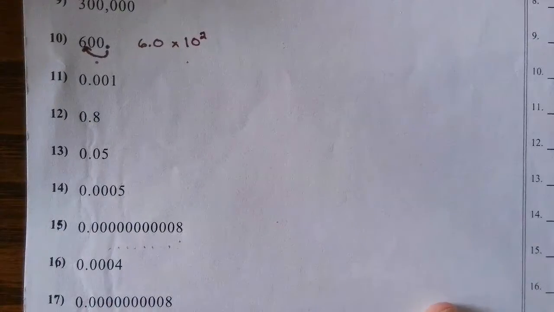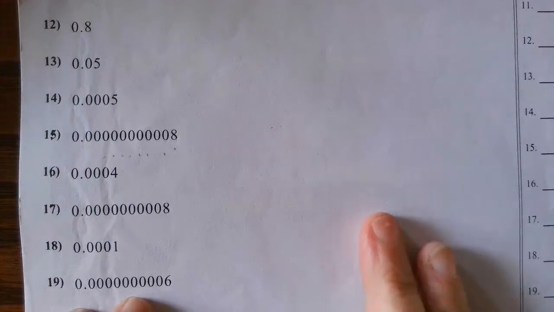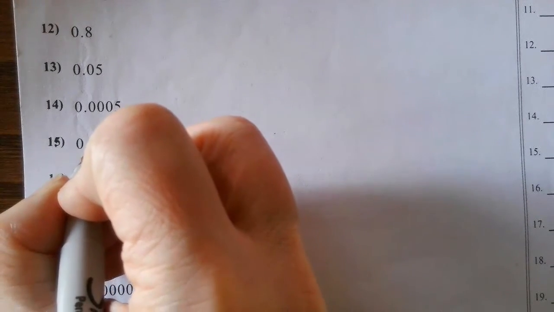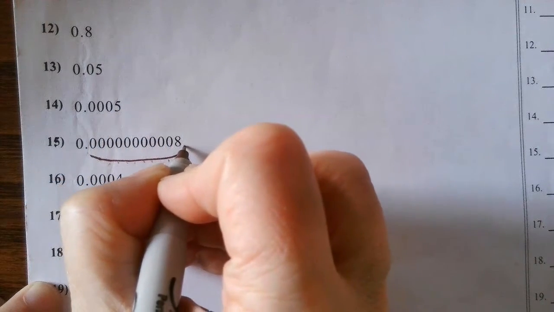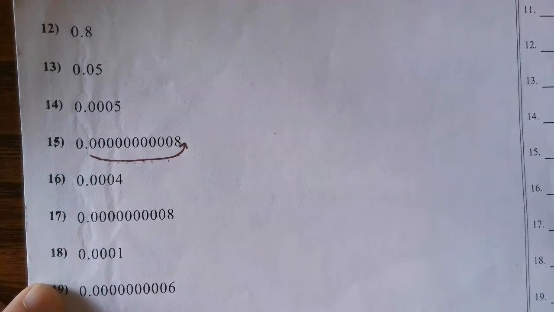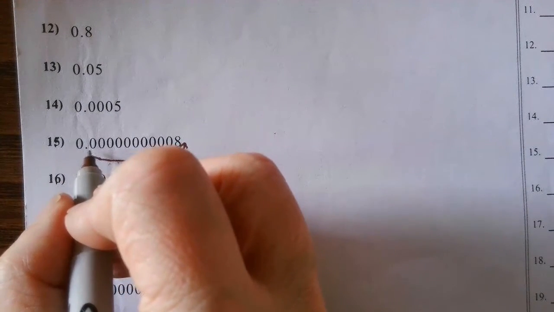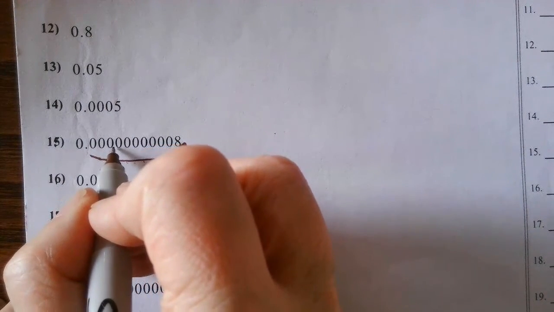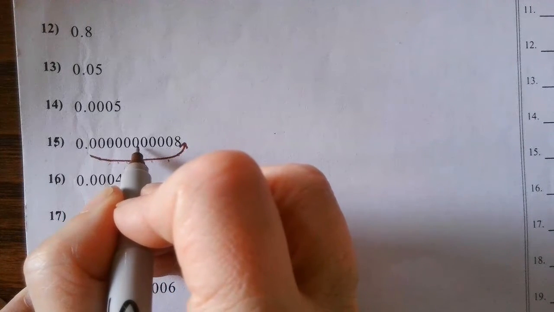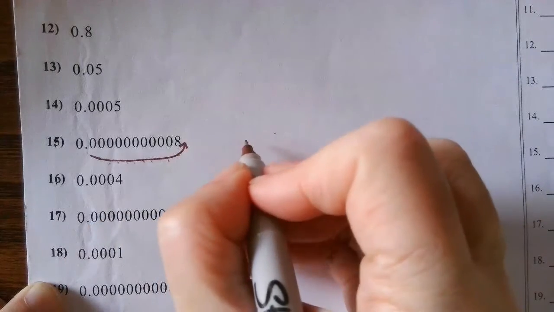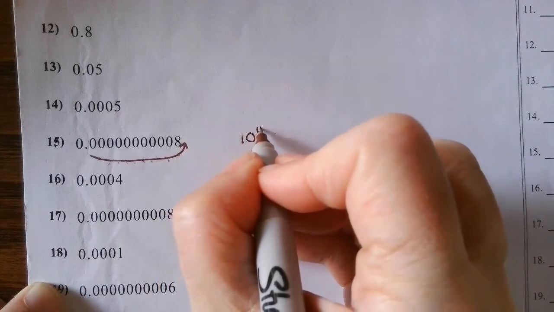Now we get into those questions where we're moving them the other way around, moving in the opposite direction. We've got a super, super tiny number here. Our decimal point is right here. We want it to be right to the right side of our first non-zero digit. So how far did we have to move it? We had to move it 1 place, 2 places, 3 places, 4 places, 5 places, 6 places, 7 places, 8 places, 9 places, 10 places, 11 places. So this is going to be 10 to the 11th power.